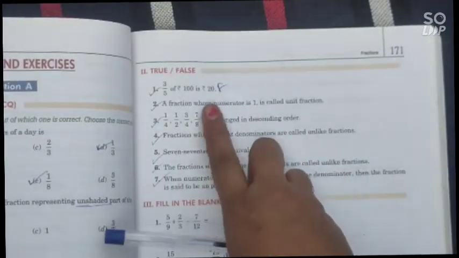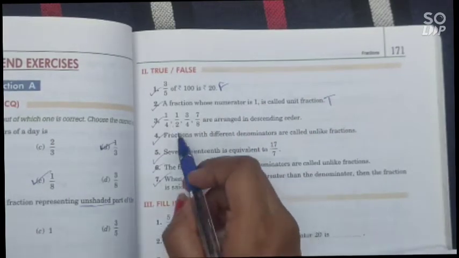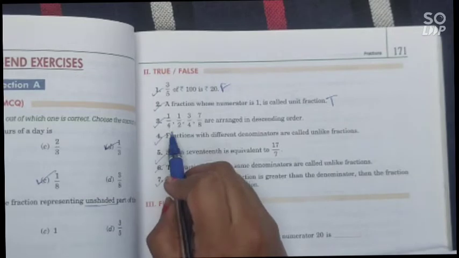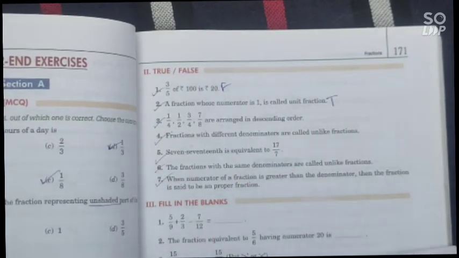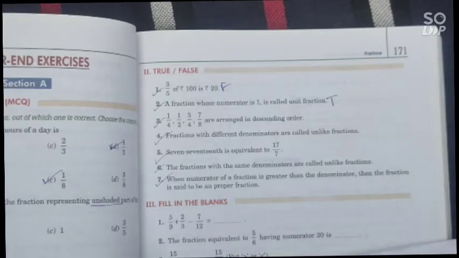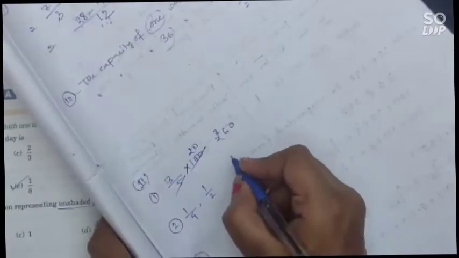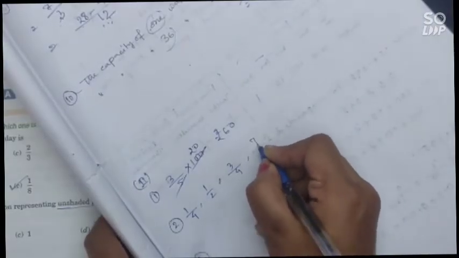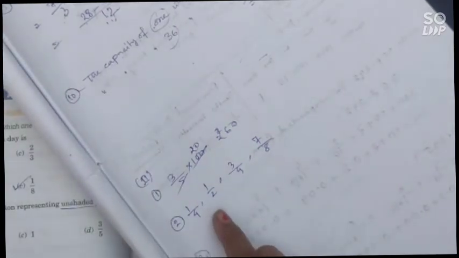Next, a fraction whose numerator is 1 is called unit fraction. This is absolutely true. Next, question number 3, 1 by 4, 1 by 2, 3 by 4, 7 by 8 are arranged in descending order. Is it true? You have to find the descending order.